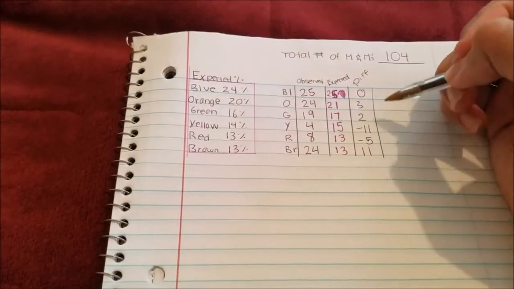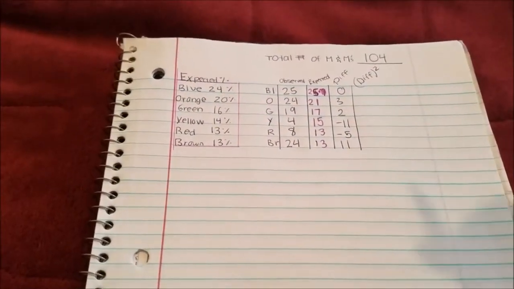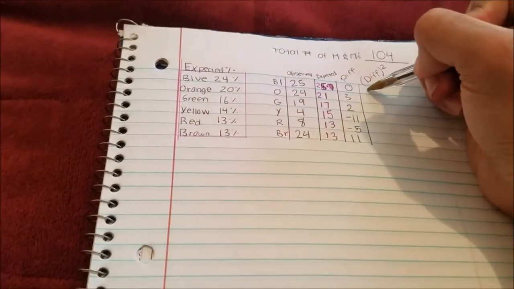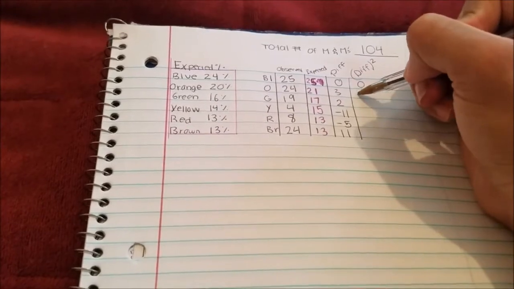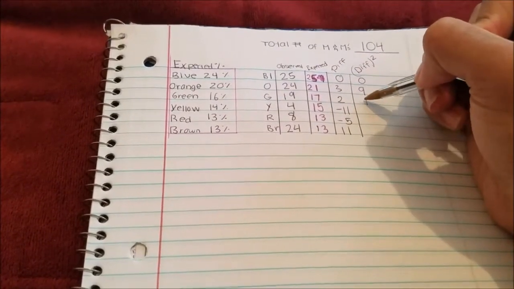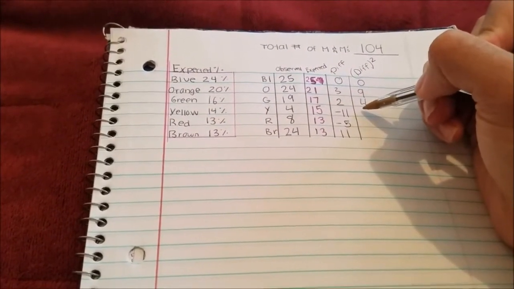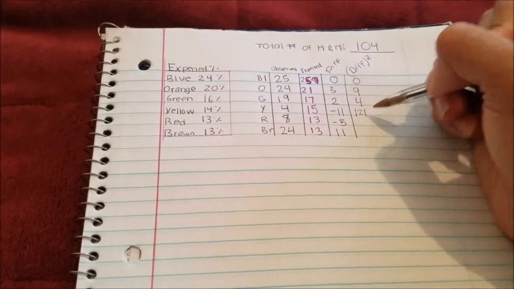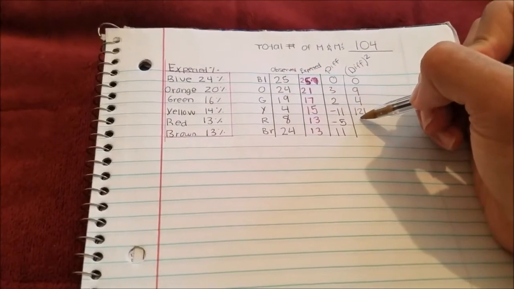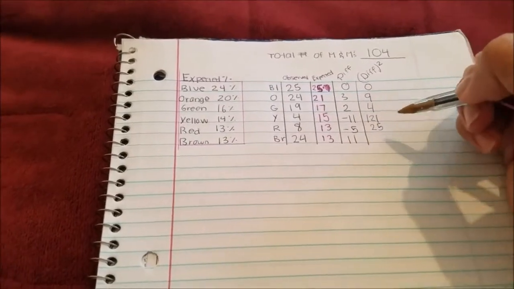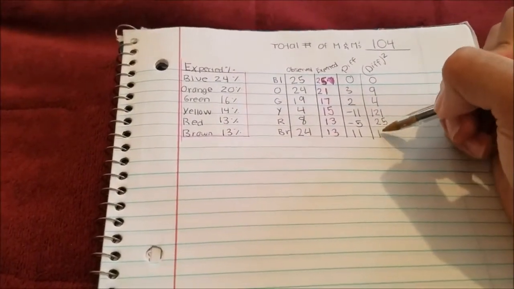Our next step is to square the differences that we just calculated. So 0 squared would be 0, 3 squared would be 9, 2 squared is 4, negative 11 squared is 121, negative 5 squared is 25, and 11 squared is 121.